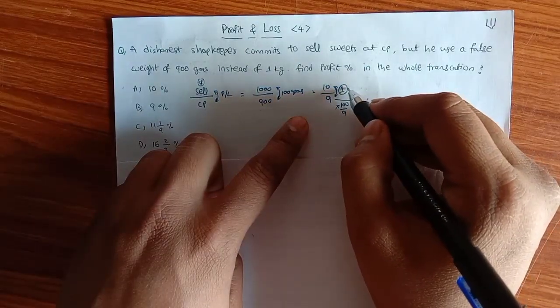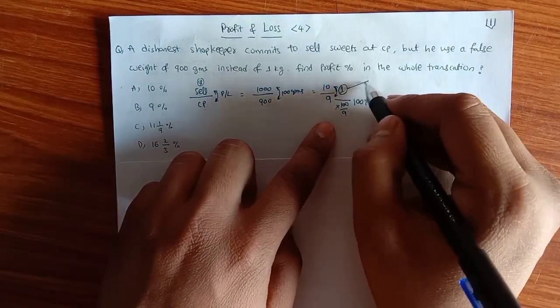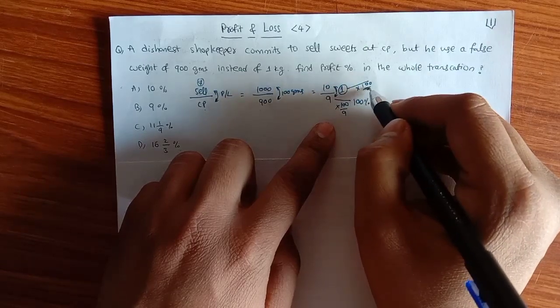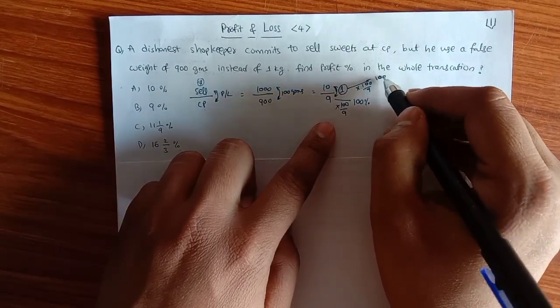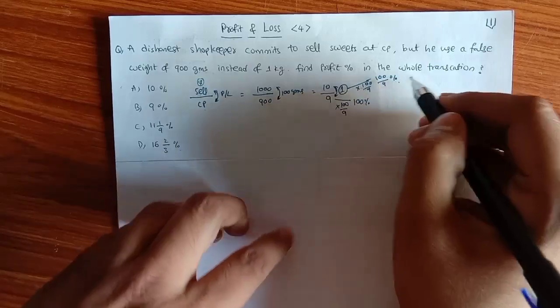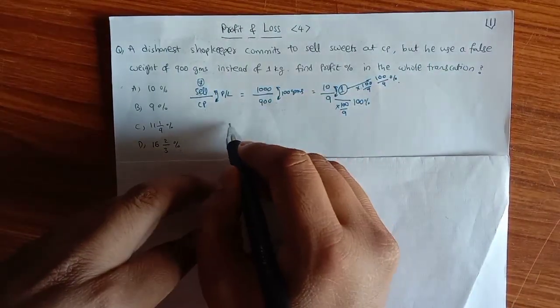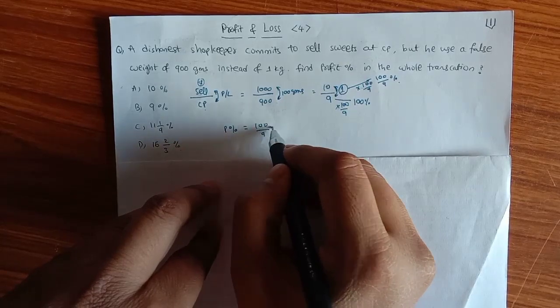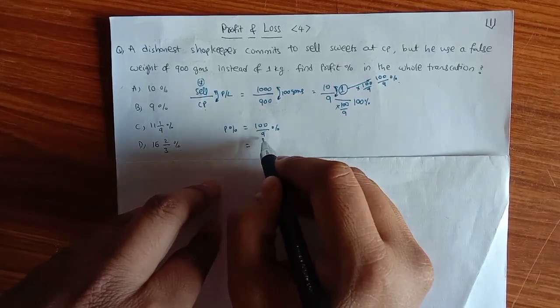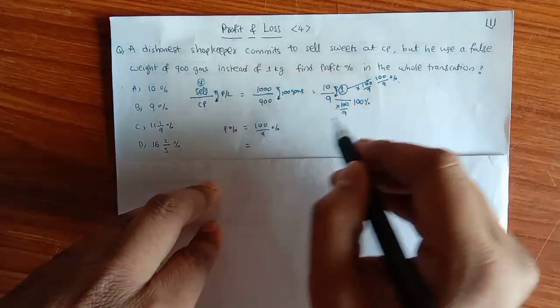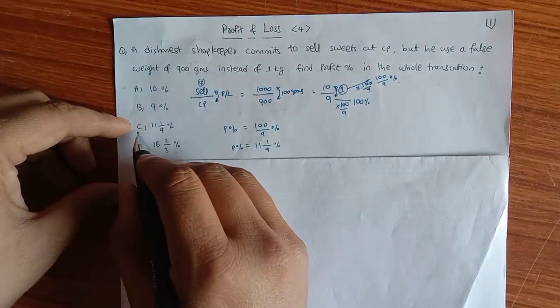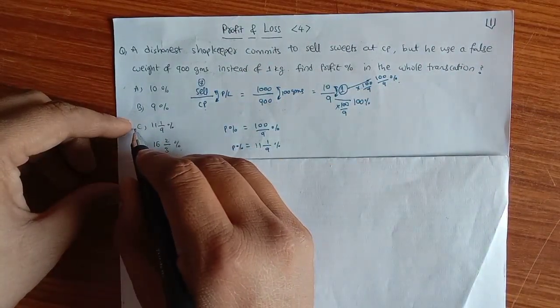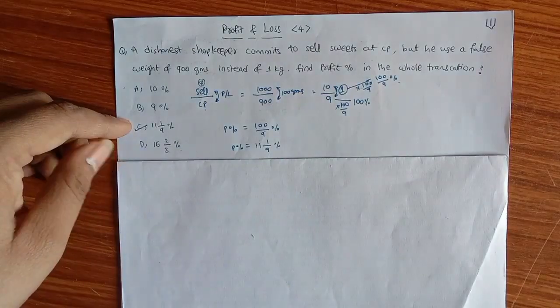Again we need to multiply this 1 with 100 by 9. So the profit percentage is 100 by 9 percent, or if we simplify this, it is in option C. So our option is C.